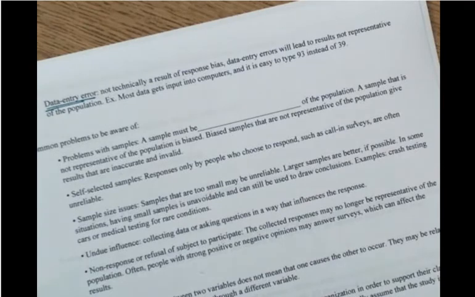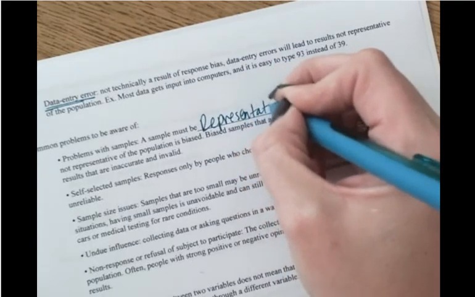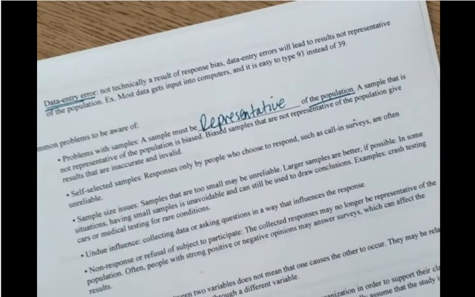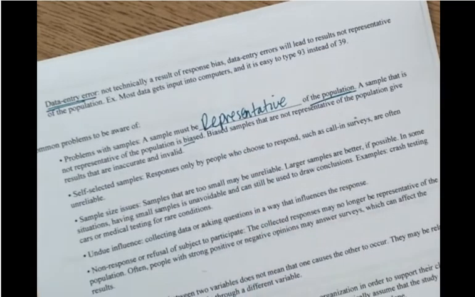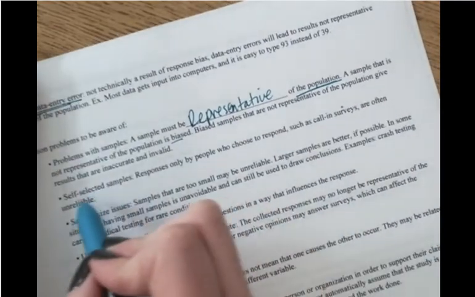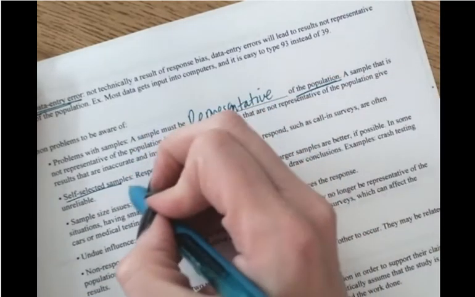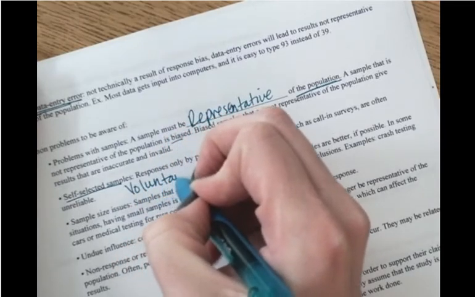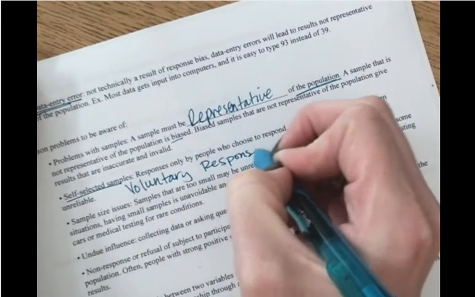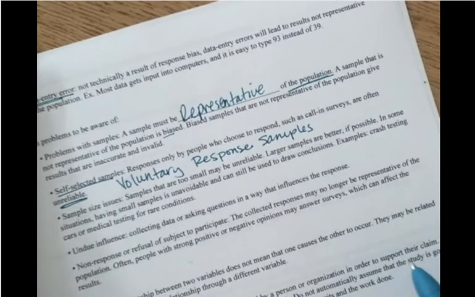Problems with the samples. Well, the sample must be representative of the population. That is super, super important. A sample that is not representative of the population is biased. Biased samples that are not representative of the population give results that are inaccurate and invalid. Okay? Other problems, self-selected samples, okay? Responses only by people who choose to respond, such as call-in surveys, are often unreliable. We call those voluntary response samples. Unreliable, okay?